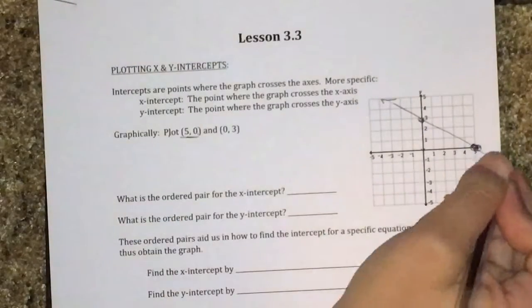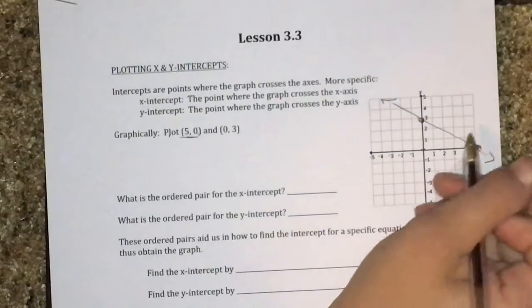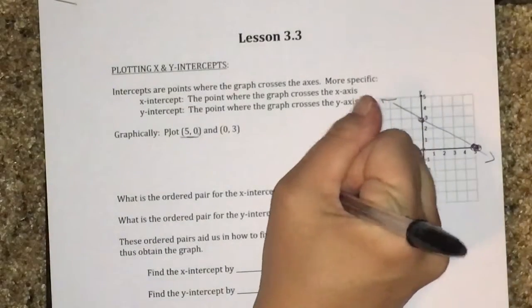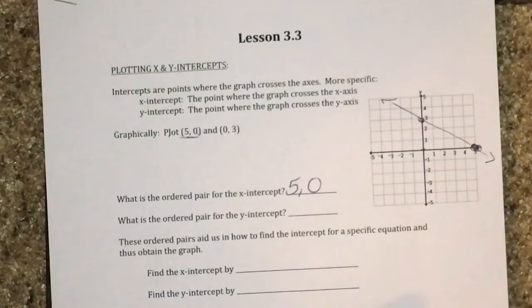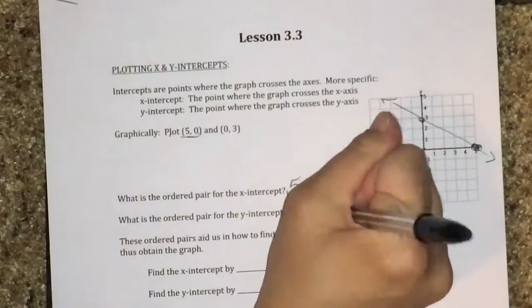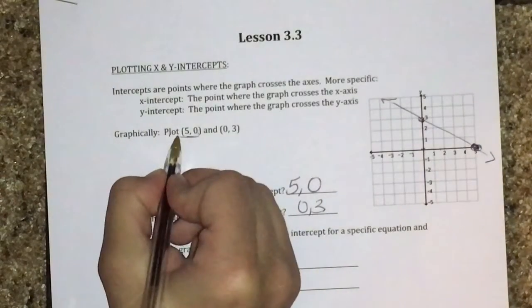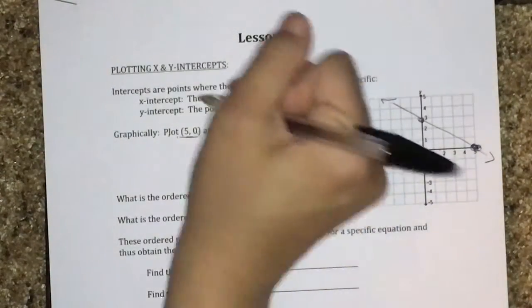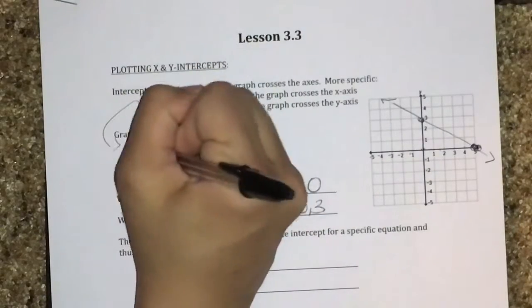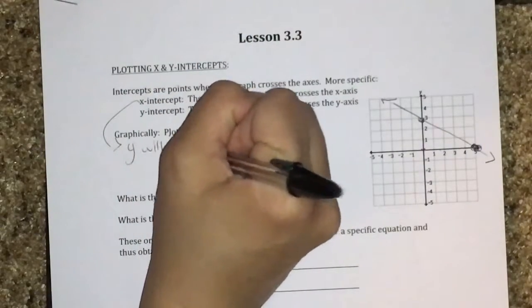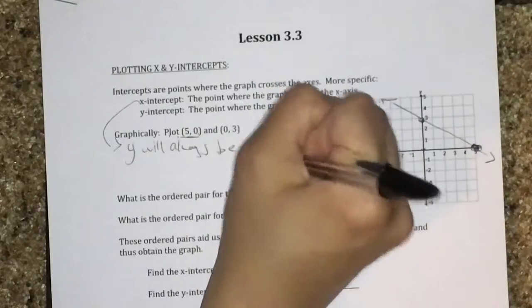What is the ordered pair for the x-intercept? Which one tells me that it crosses the x-axis? At (5, 0). And how about the y? (0, 3). It is important to note that for the x-intercept, y will always be 0.